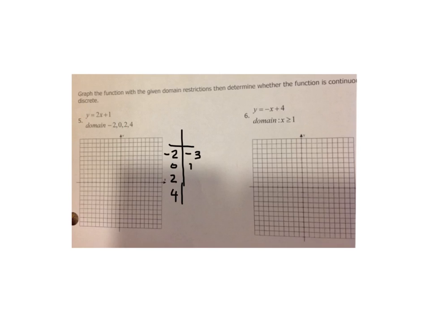If I plug 0 in, if I plug 2 in, if I plug 4 in. Those are the only 4 points that I'm going to put on my graph. So -2, -3, 0, 1, 2, 5, and 4, 9.